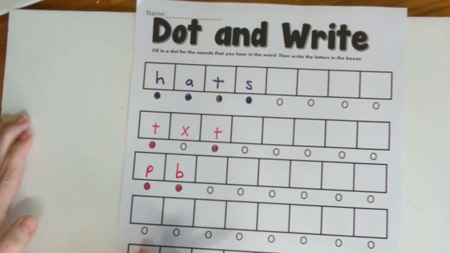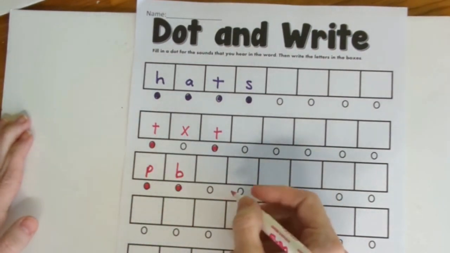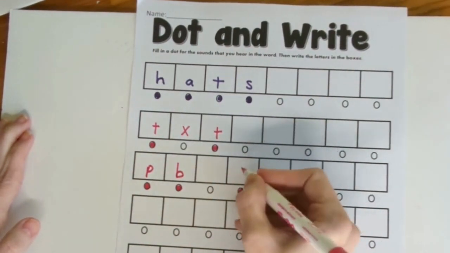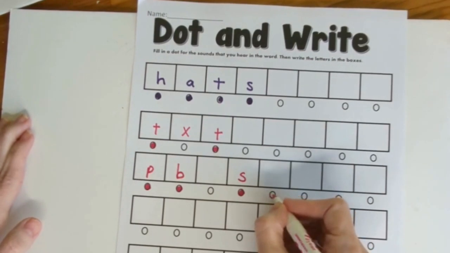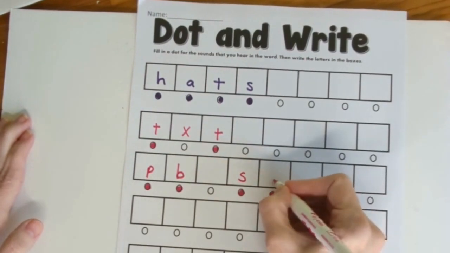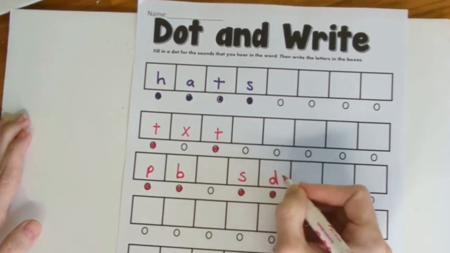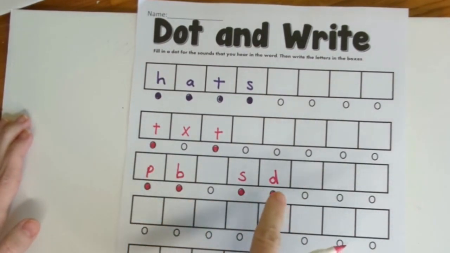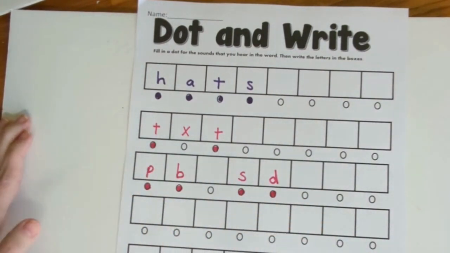You could do show me s, d. S, d. So those can be beginning phoneme grapheme mapping. Just listening for those sounds, and when you hear it, write it. So that's really helpful for students.